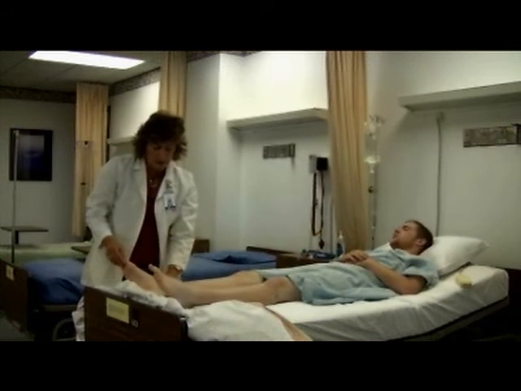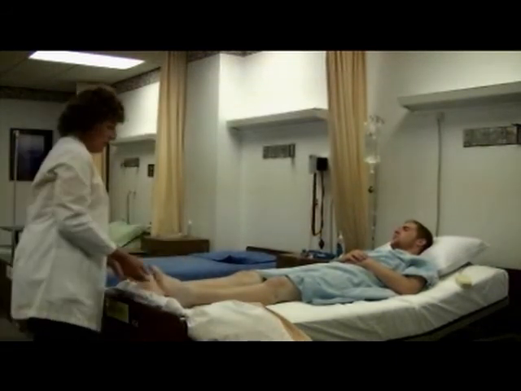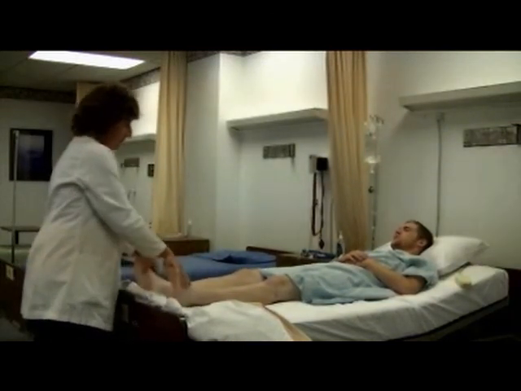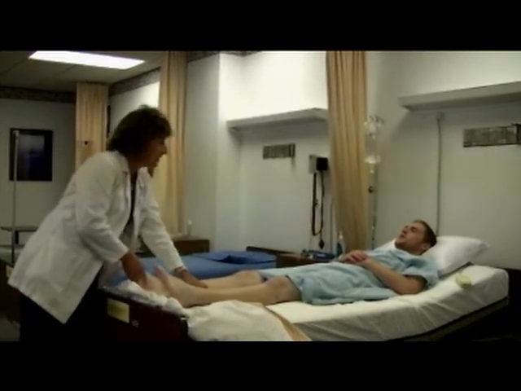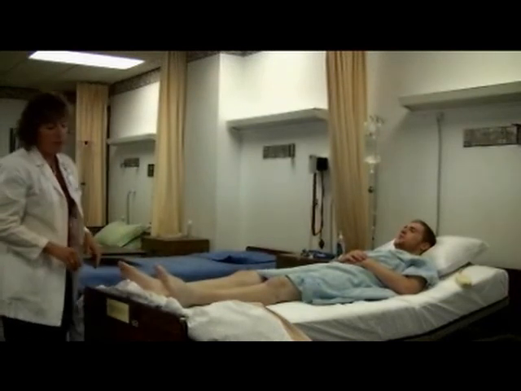Great. Now I want to assess his strength, so I'm going to go right to the bed so I can see that it's equal. Can you push down as hard as you can? Good. Now pull back, toes to your head. Good. Is there any tenderness here at all? No. All right. Now I can tell that his strength is strong and equal bilaterally.